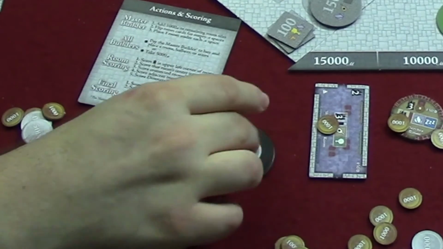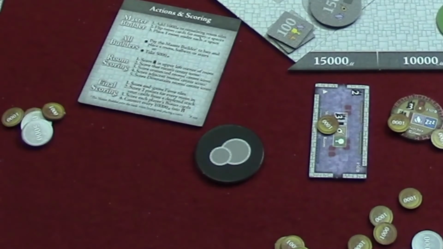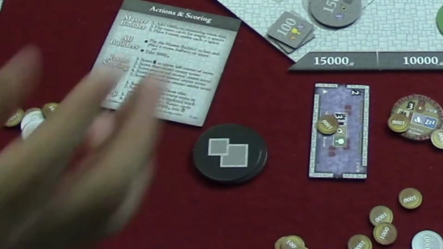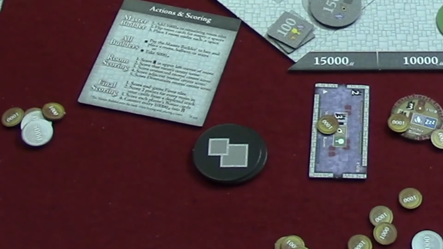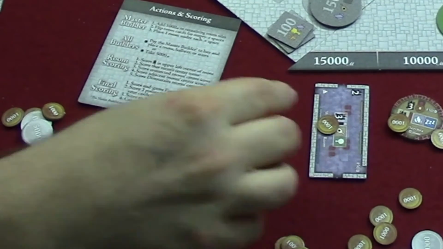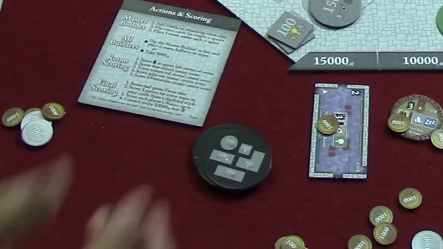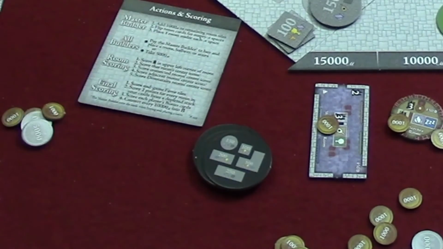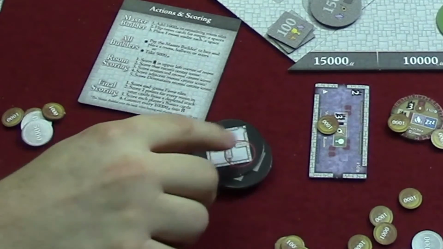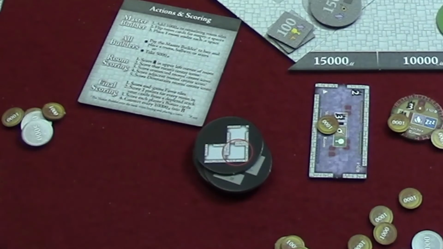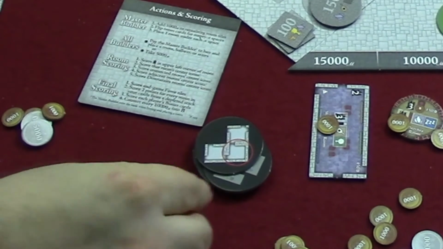Or this one where if you have the most circle rooms in your castle, or the most square rooms in your castle, you'll gain the victory points. Or ones like this where if you have the most large rooms in your castle, or the most small rooms in your castle, you'll gain the points. Okay, and then we have one like this where if you have the most completed rooms in your castle, you win the king's favor.